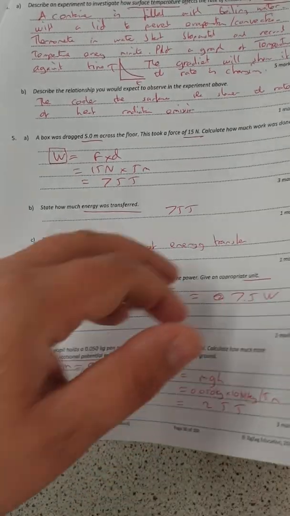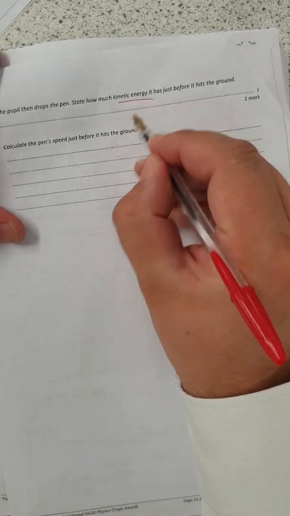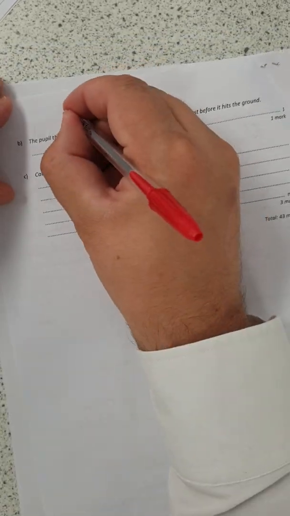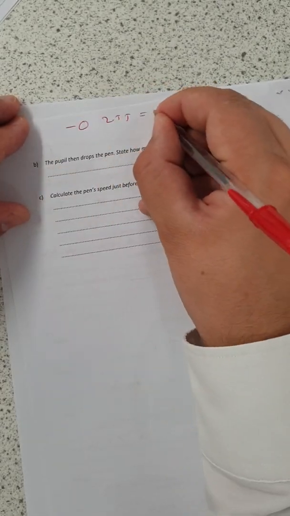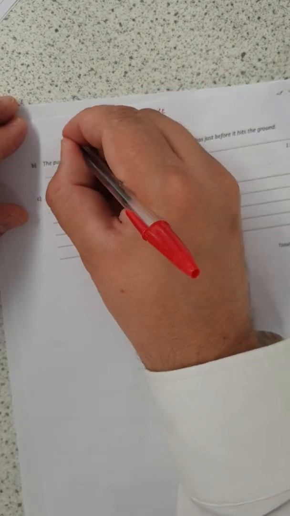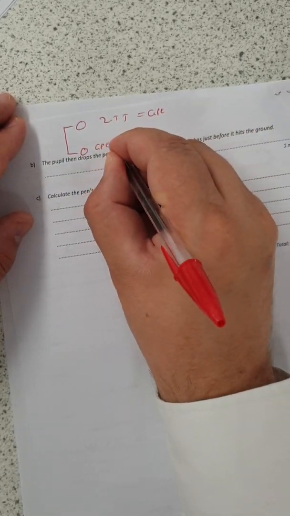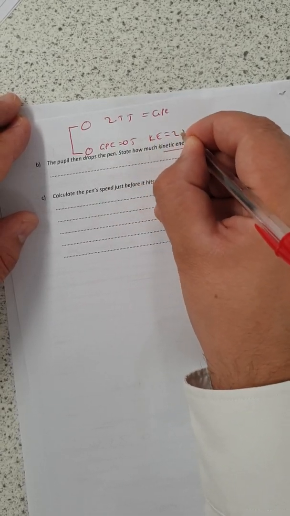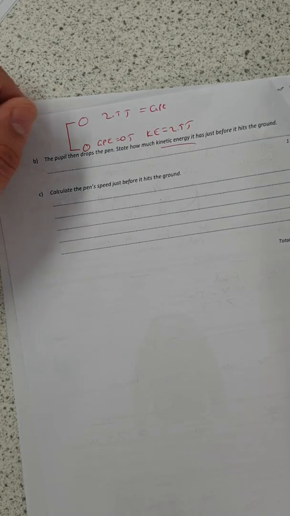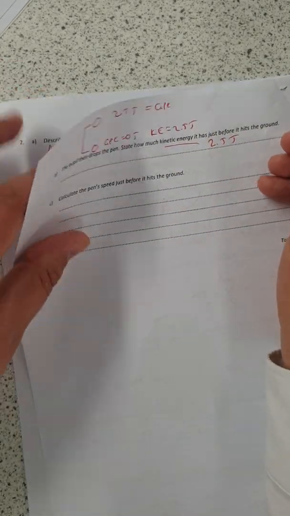Okay. That was quite well answered by some of you. A pupil then drops the pen. State how much kinetic energy it has just before it hits the ground. Well, it had 2.5 joules at the top, and that was in the form of GPE, and it wasn't moving. And at the bottom, it has no GPE, so GPE equals 0 joules, and it's been transferred into kinetic energy, which must mean the kinetic energy has all the energy, because energy can't be created nor destroyed. So that means it must also have 2.5 joules.